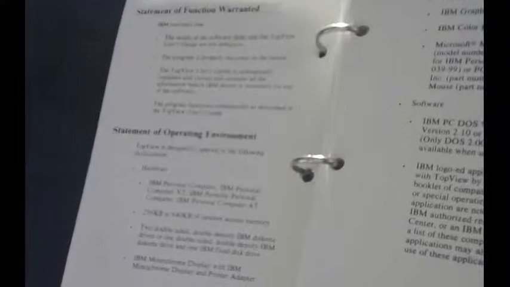Alright, so let's see here. Top View is designed to operate in the following environment: IBM PC, PC XT, IBM Portable PC, or the Personal Computer AT. Need to have at least 256K to 640K of random access memory, 2 double-sided, double-density disk drives, or 1 disk drive and a fixed disk, the monochrome display, printer adapter, color display, IBM graphics matrix, different sorts of printers. Don't have a mouse, so hopefully that's optional.